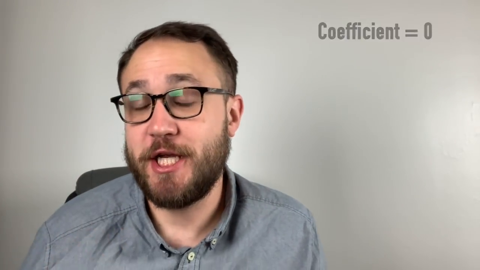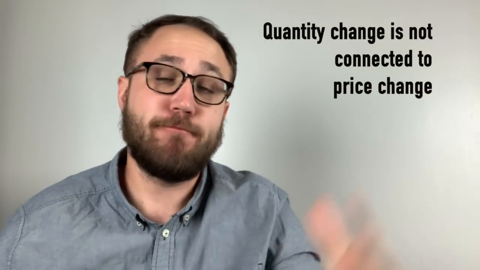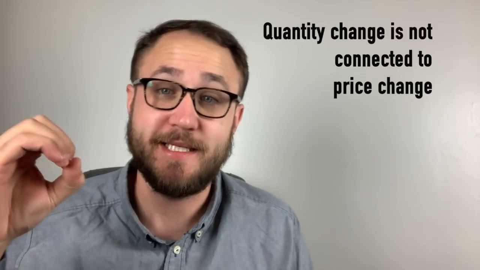And now we come to the mother lode here, perfectly inelastic. And this is where we have a coefficient of 0, the percent change in the quantity divided by the percent change in price has no change. It has nothing to do with the price of change and the price of quantity. So if the quantity goes down really fast or goes up really fast, the price does not fluctuate. It is a 0 coefficient.